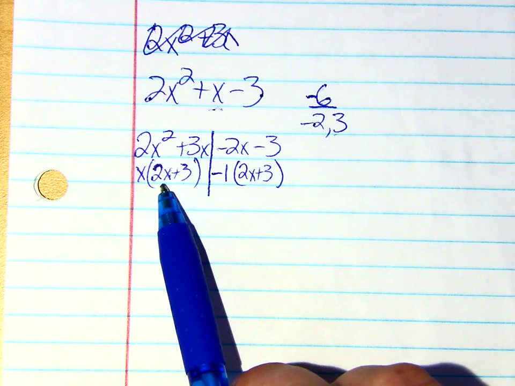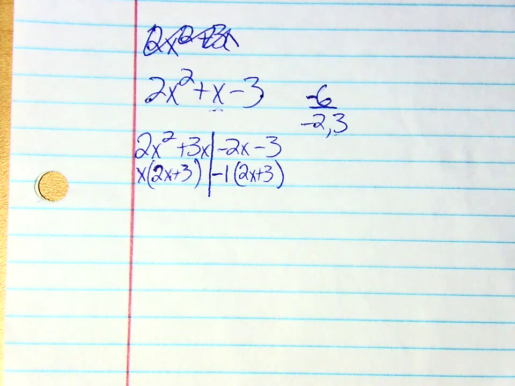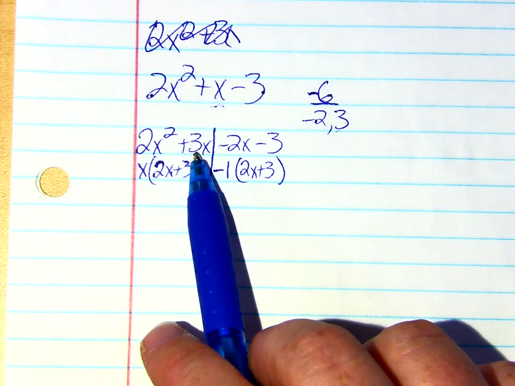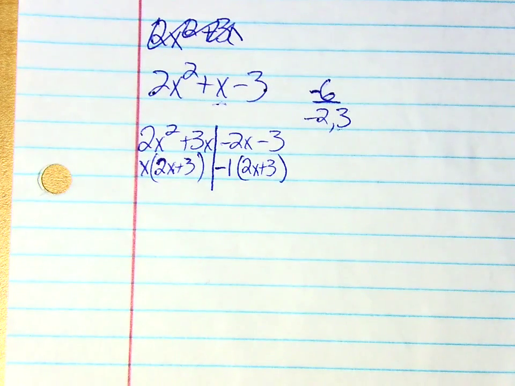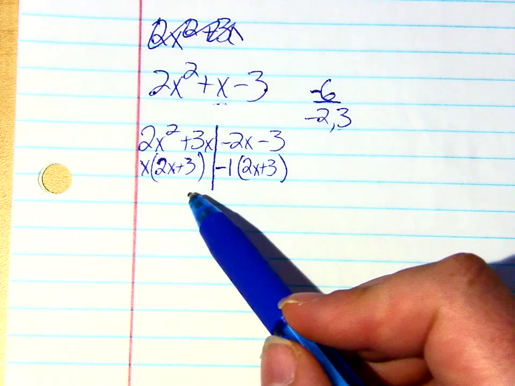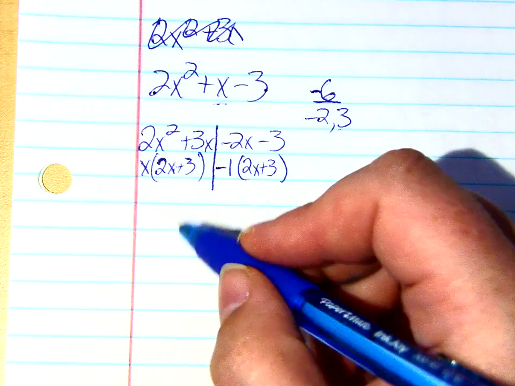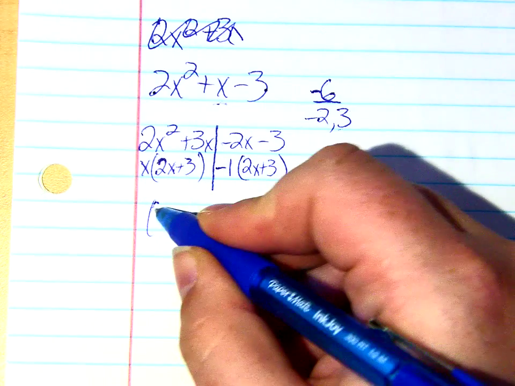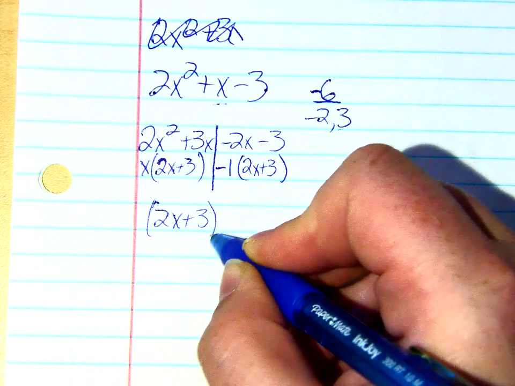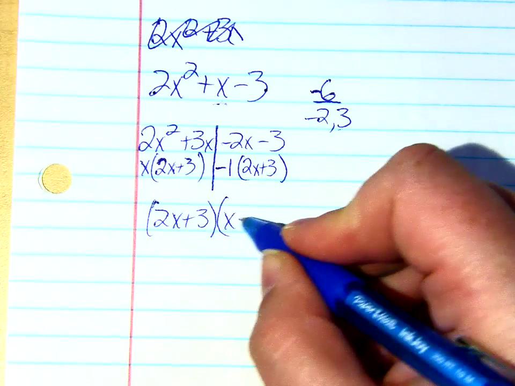Because I knew I needed it to be a positive 2x plus 3. Yep. What if you did it the other way? It won't matter. I'll flip it. You mean have the 2x right here? Yeah, I got 2x, x minus 1. That's okay, because watch what happens now. What are my two factors, guys? 2x plus 3, whatever they share is one of them, and then the other one is x minus 1.